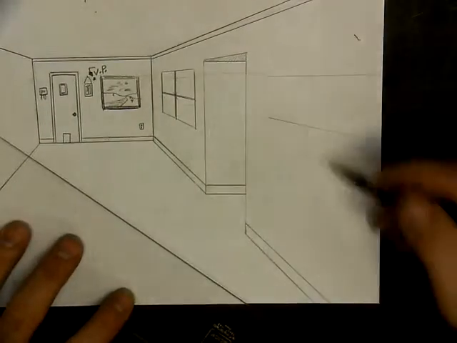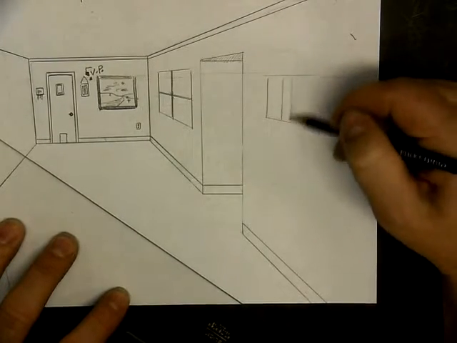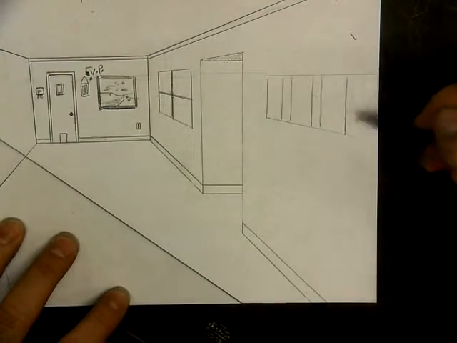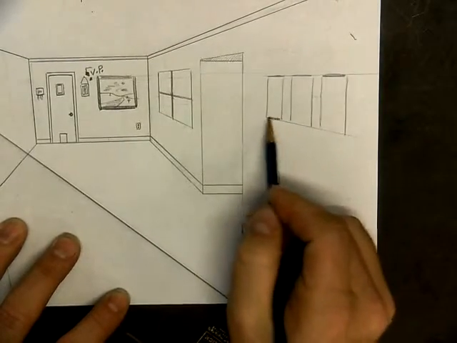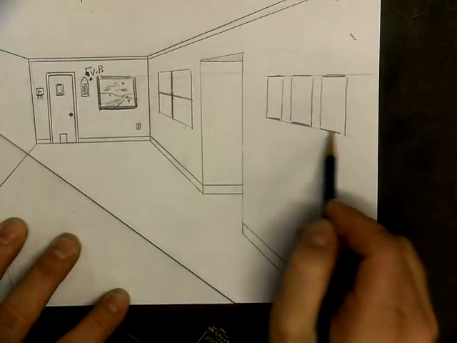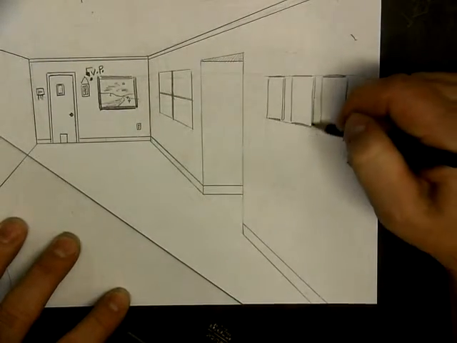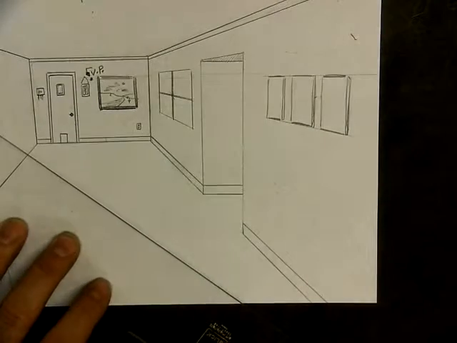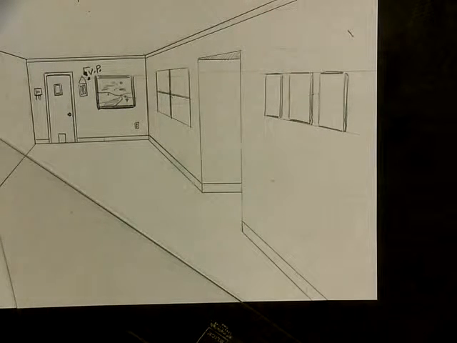Three works of art. Start with some orthogonals. Drop in some artwork. You have a triptych, you have three works of art, all working together. So you see how I started with those orthogonals? Or you can start with the verticals.